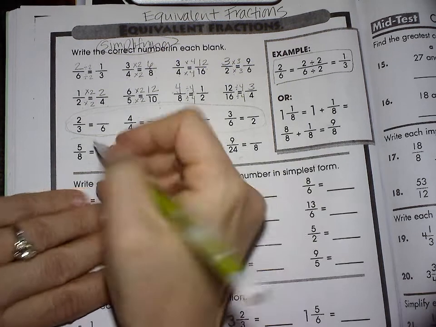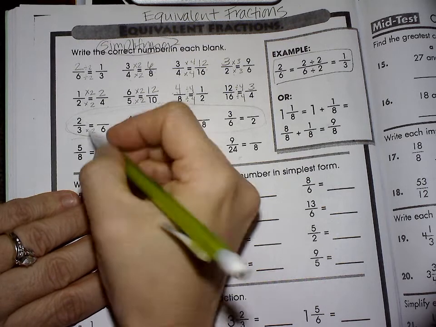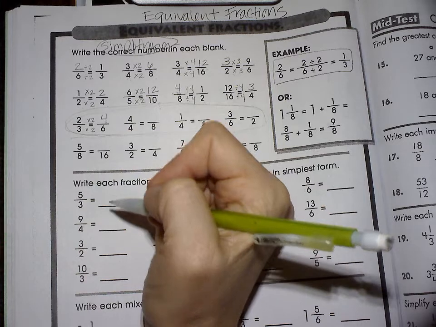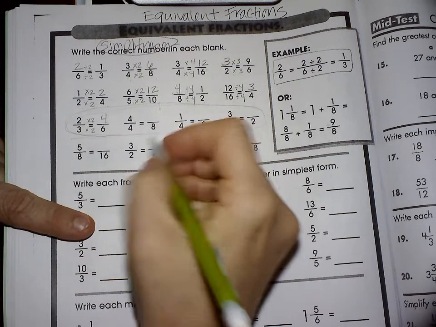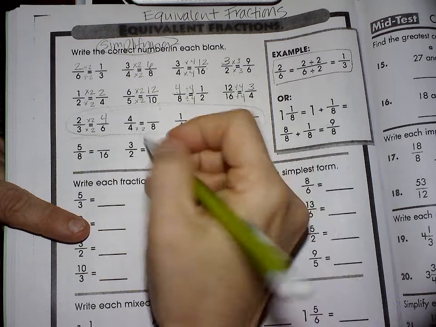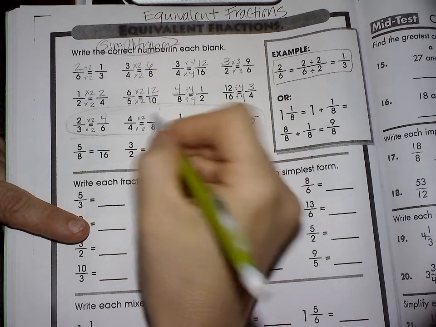Okay, let's check this work. We did 3 to 6, that's 3 times 2. Do the same thing to the top that we did to the bottom. 2 times 2 is 4. So 2/3 and 4/6 are equivalent. From 4 to 8, we're multiplying times 2. Same thing to the top that we do to the bottom. 4 times 2 is 8.